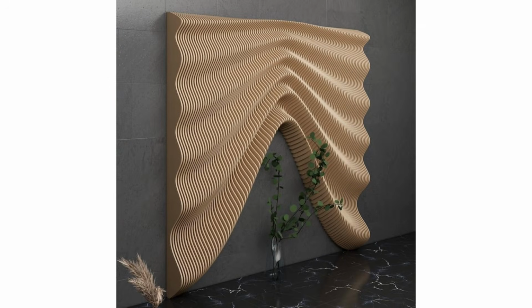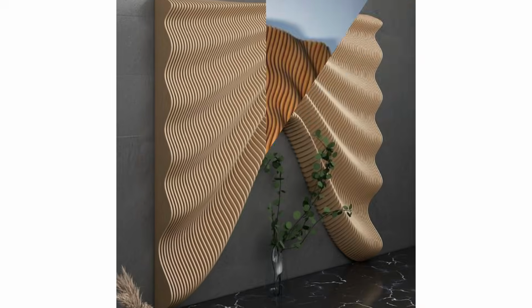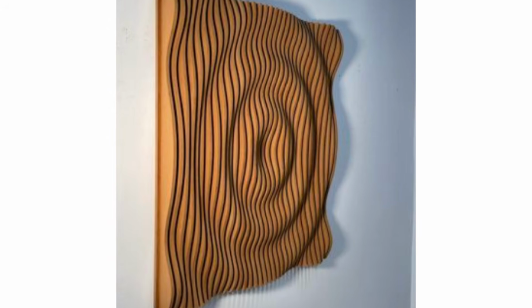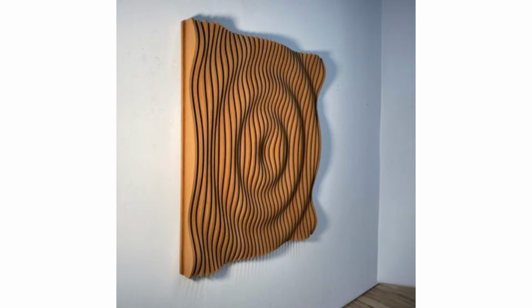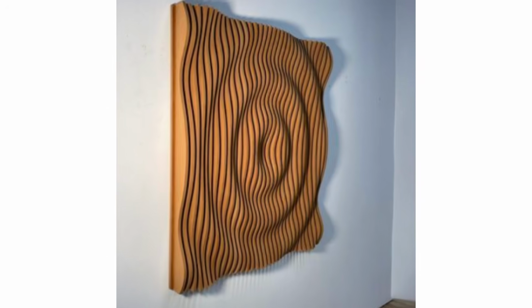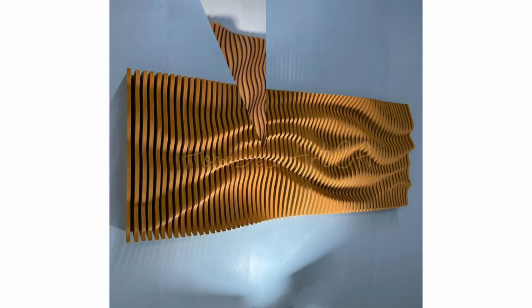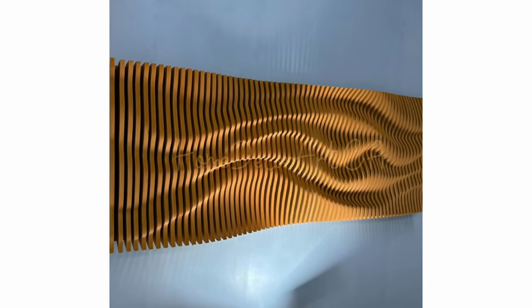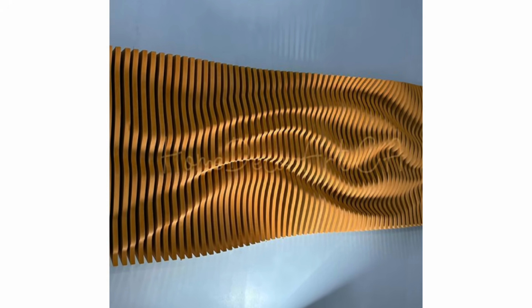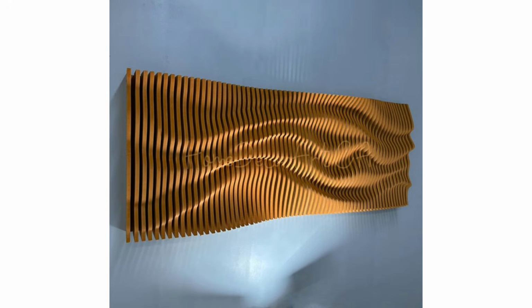Why parametric art is the future of home decor. We are living in an era where mass production is losing its appeal. People are increasingly drawn to bespoke elements, items that feel custom-made and intentional. Parametric wall art offers several compelling reasons why it has become the gold standard for high-end interior styling.